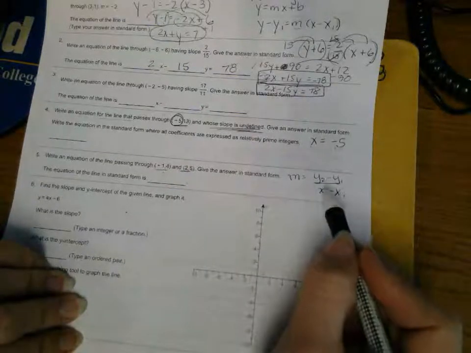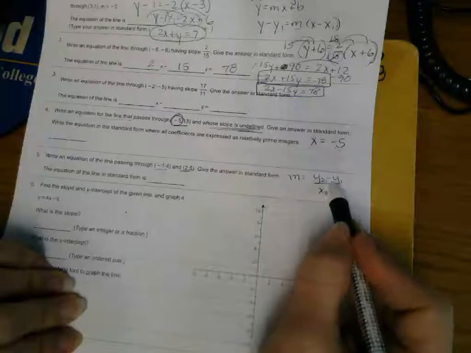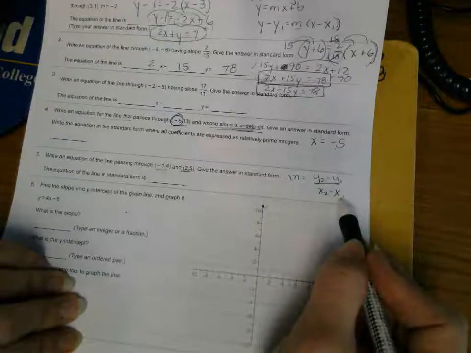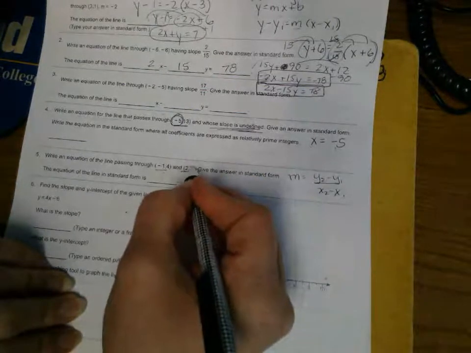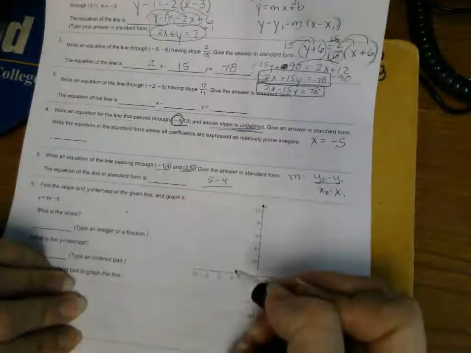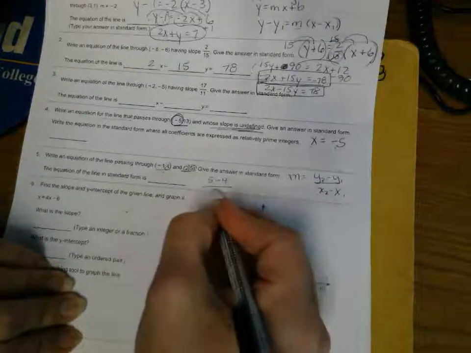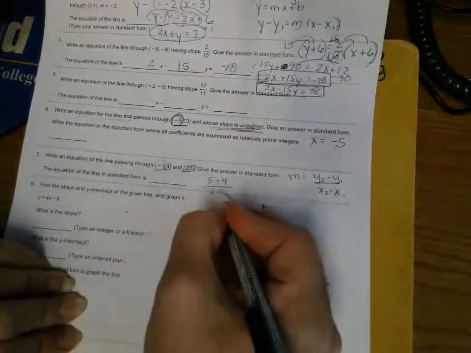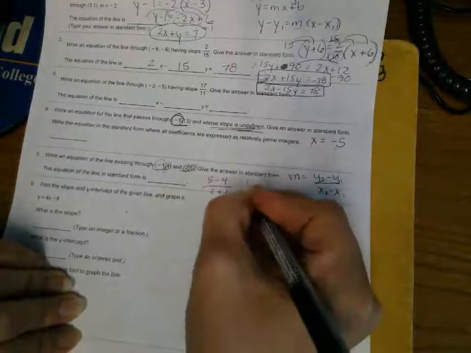The order doesn't matter, it just needs to be consistent. You need to subtract in the same direction, the y's and the x's. Alright, so the subtraction of 5, that y minus that y, and then in the same order with the x's, this x minus this x would make that plus, so we get 1/3. So the slope is 1/3.